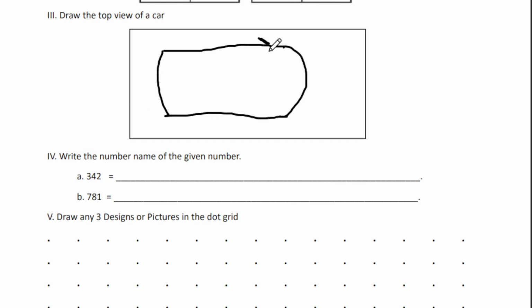Okay, this is the side mirror of the car. And this is the front view. A small drawing image. Okay, and these are the seats inside. Okay, this is the top view of the car, students. If you want, you can color the car.